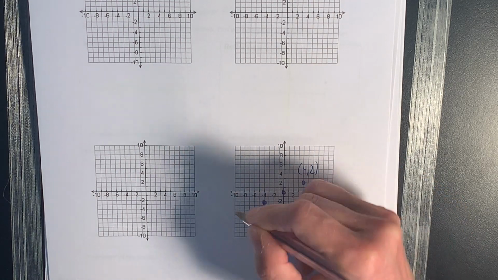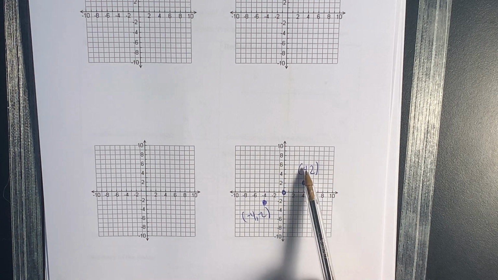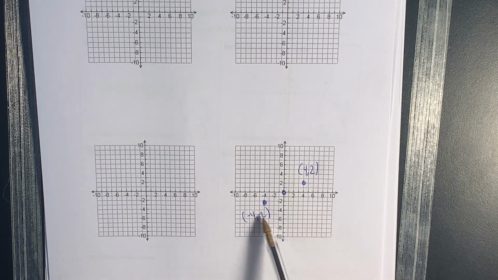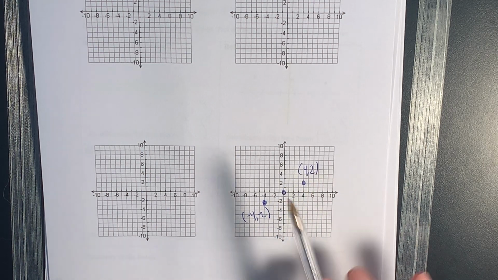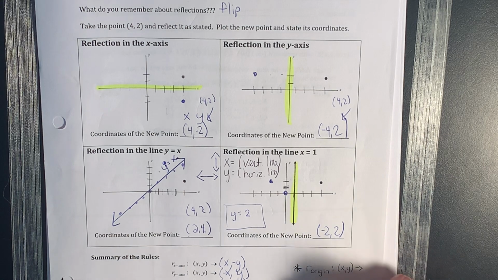So what happened here? We changed the sign of the x and we changed the sign of the y, but the order remained the same. So we're going to come back over here. We're going to fill in the rule. Reflection in the origin, we start with x, y. We're going to end up with -x, -y.